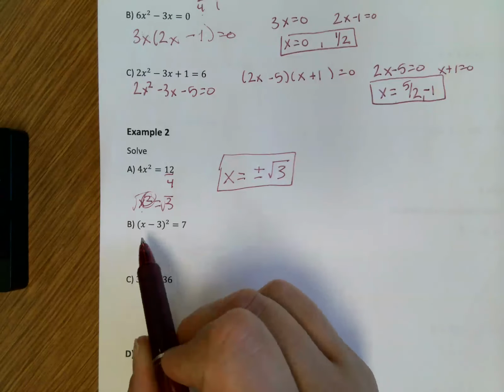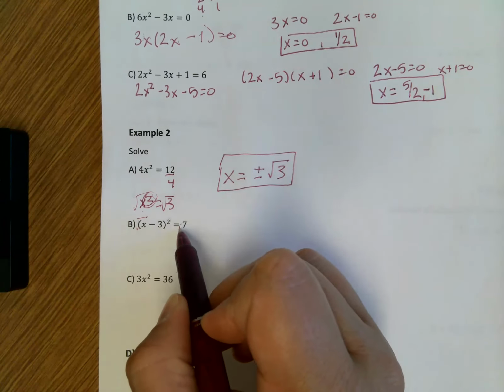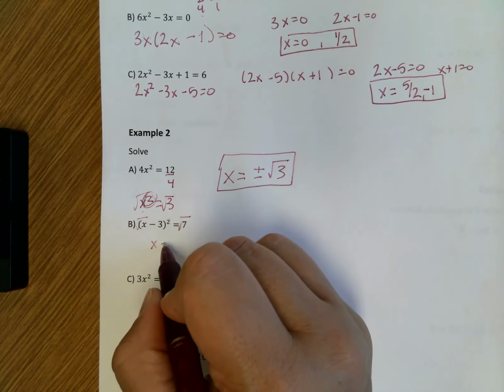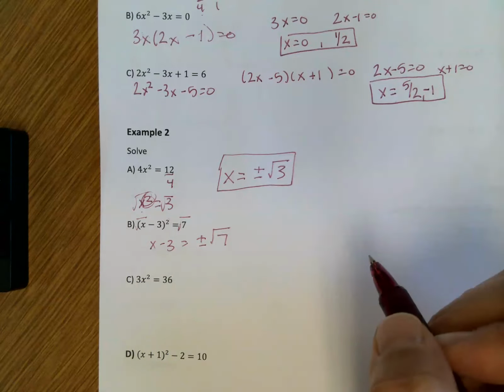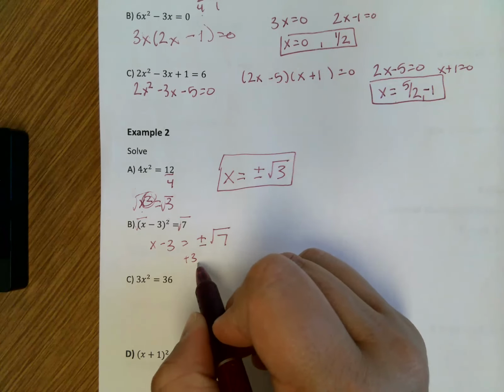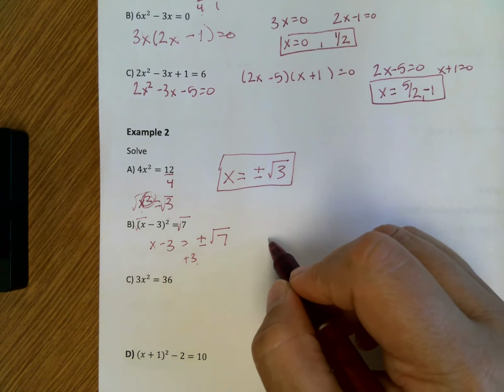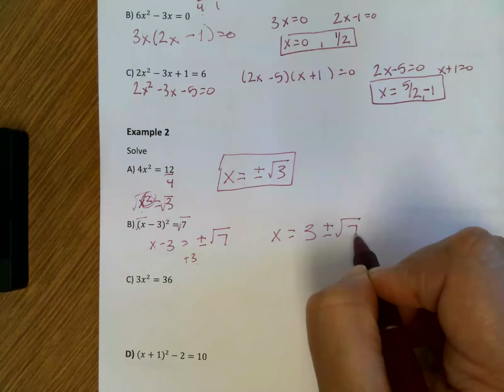Same thing here. Backwards of PEMDAS means I have to get rid of this squared first. So the opposite of squaring something is the square root. Now, right here is where that positive negative comes from. I still have to move this over. I still have to add 3. These are not like terms. So my final answer would be 3 plus or minus the square root of 7.